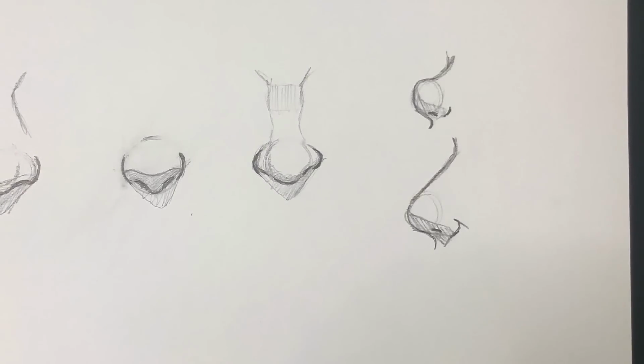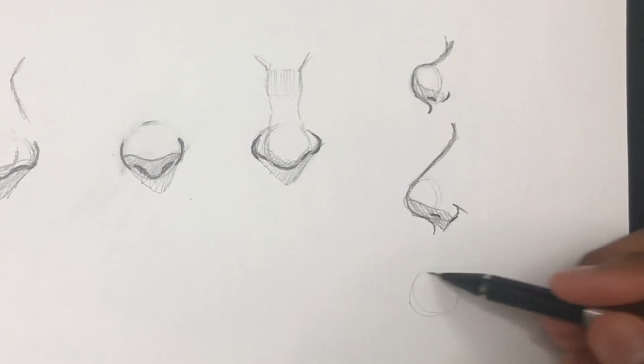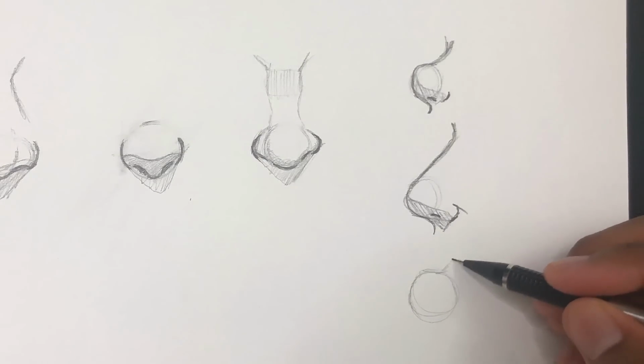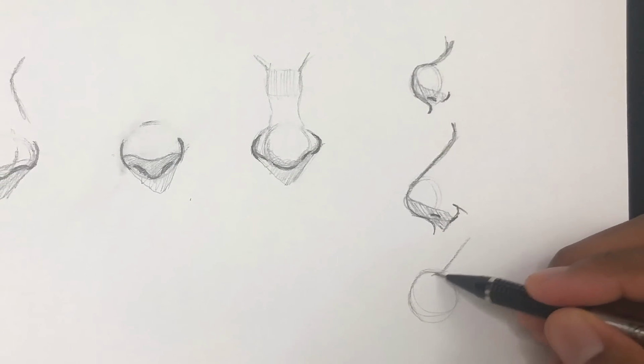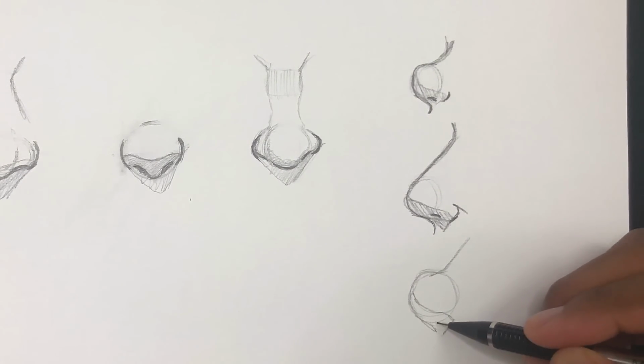just like so, okay? And then for our wider nose, you just draw a nice circle, all right? And you make this more round, you go up. It's kind of like the button nose, but then it goes down, making this curving line.